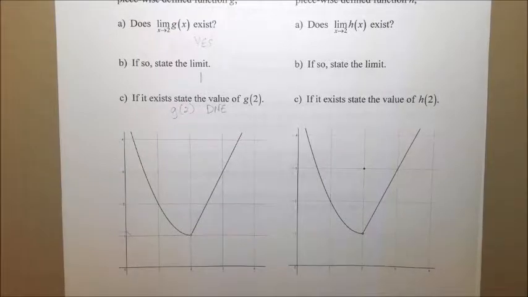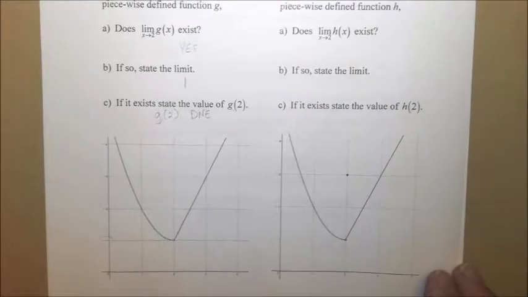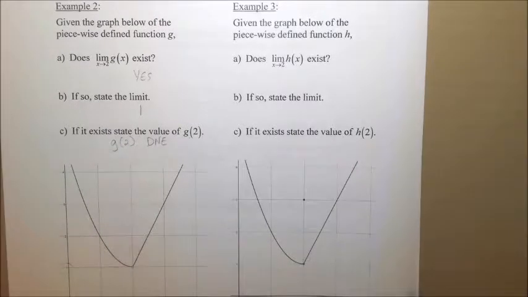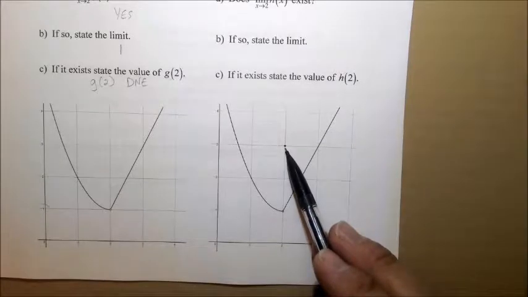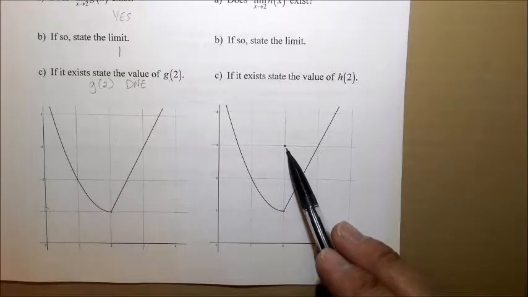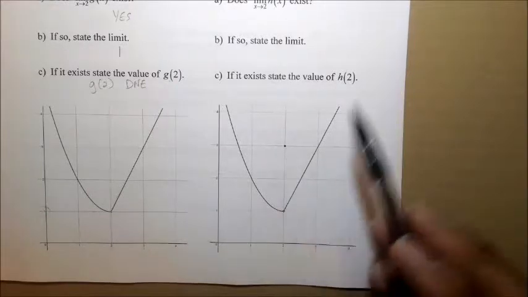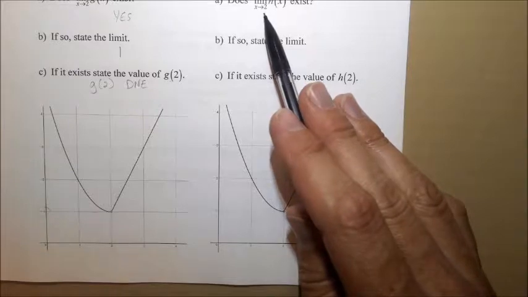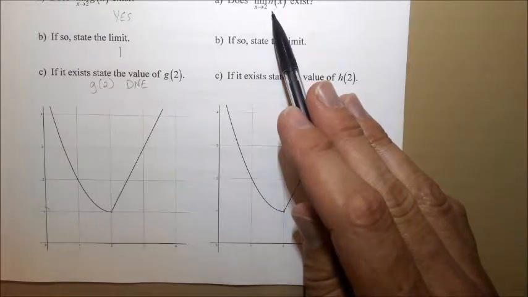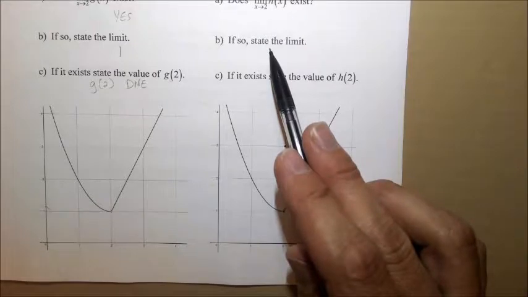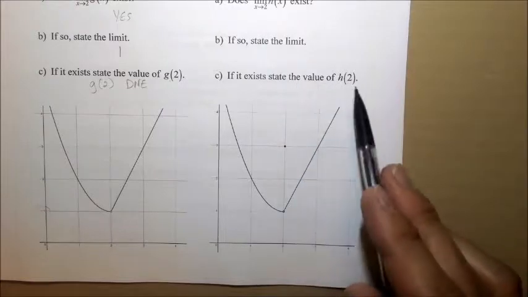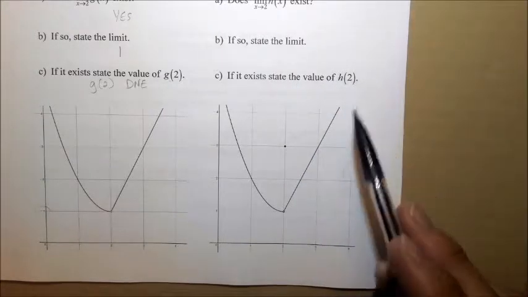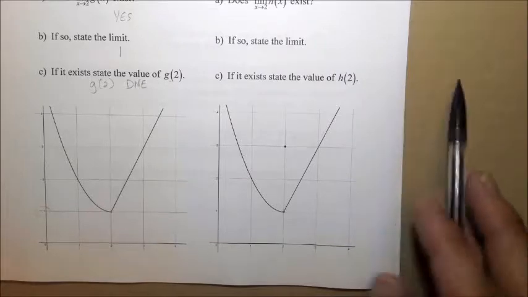Now, example 3 is very similar. Change the name of the function from g to h and added in this value right here. That's it. And basically the same 3 questions. So give these 3 a shot. First, does the limit as x approaches 2 of h of x exist? Second, if that limit does exist, what's its value? And third, if the function exists at 2, what is the function's value? So give that a shot.